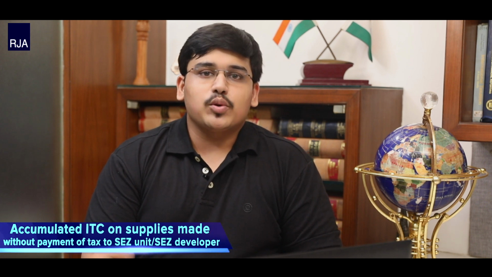Then comes type 4, that is the accumulated ITC due to supplies made to SEZ unit or SEZ developer without the payment of tax. So there is a prerequisite that GSTR 1 and GSTR 3B of the selected period must be filed. The steps remain the same as the ones laid down for the type 3 refund given above. However, the statement will be statement 5. A CSV file can be uploaded instead of JSON.